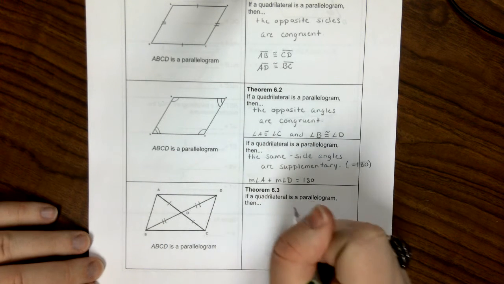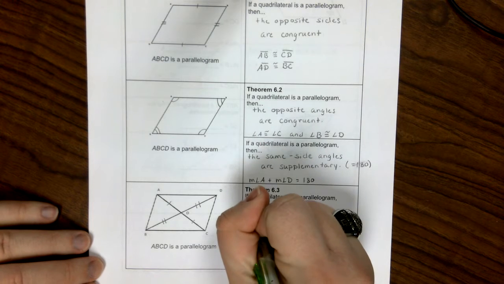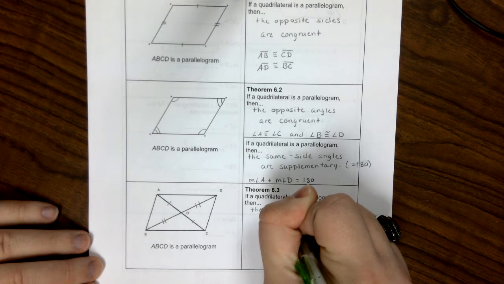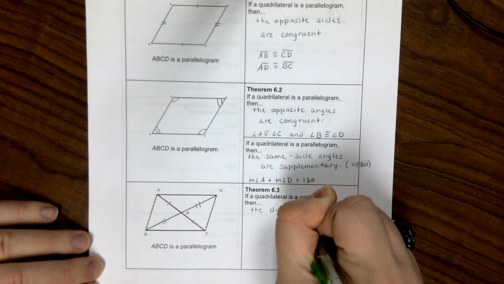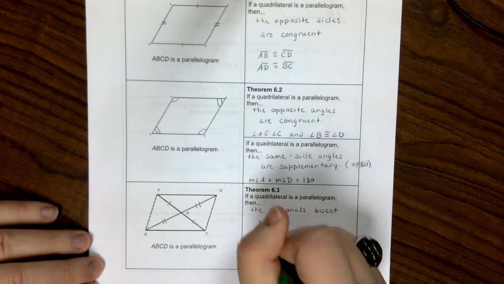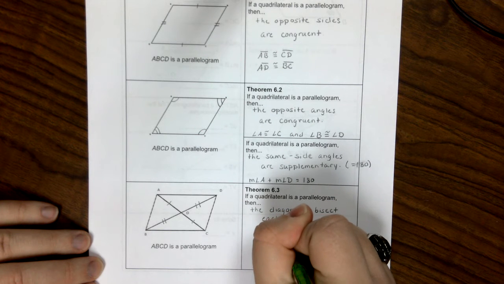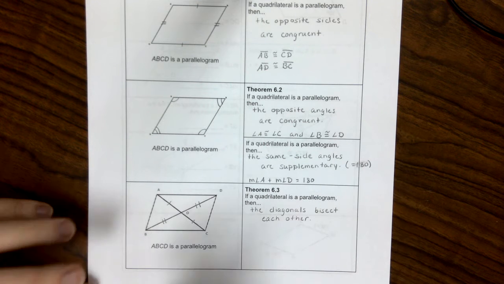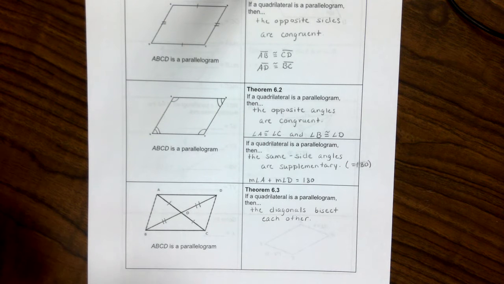So we say if a quad is a parallelogram, then the diagonals bisect each other. And remember, the word bisect is fancy for cut in half.